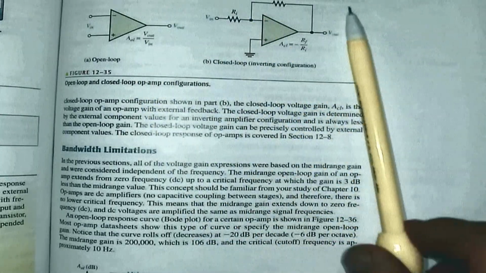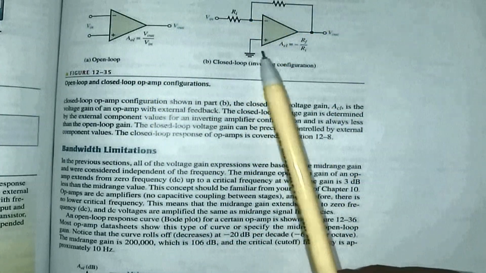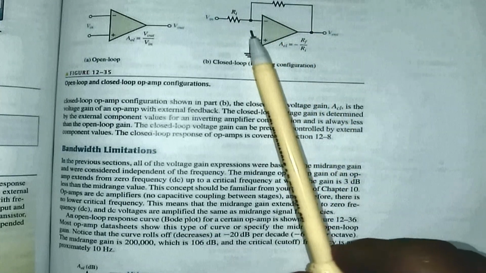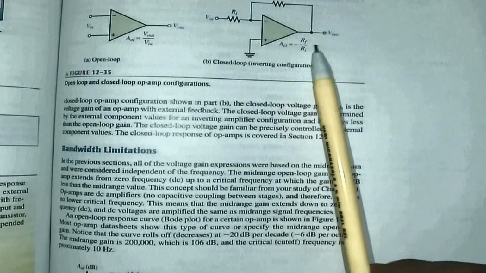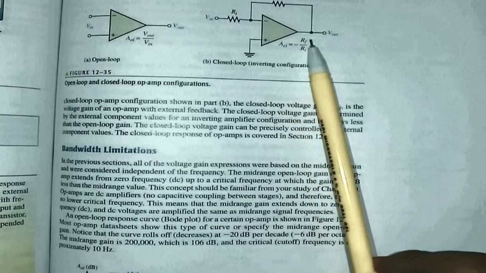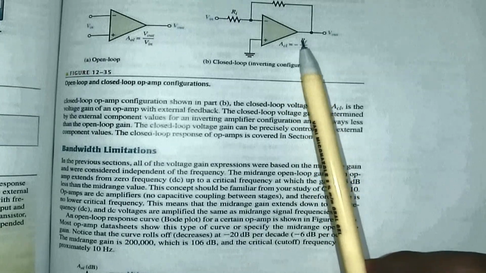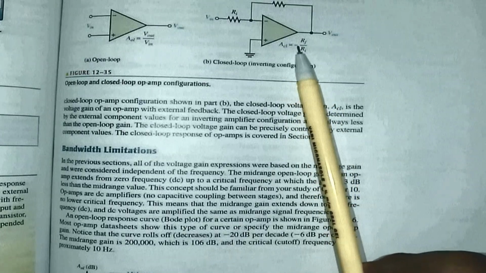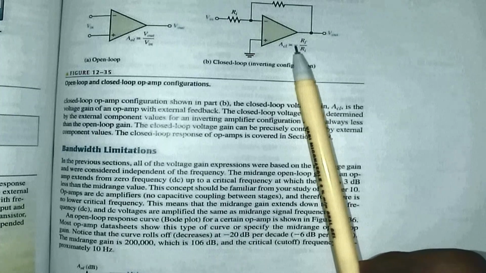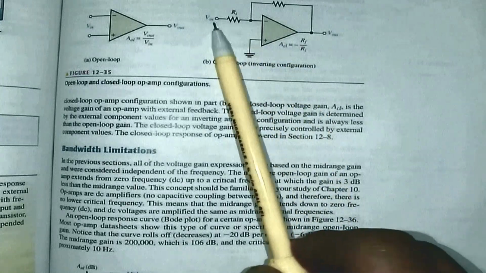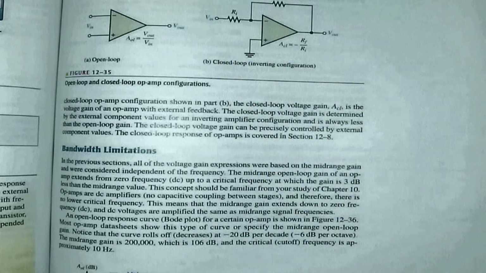Now when I apply negative feedback to the inverting amplifier, my closed loop gain is equal to minus RF over Rin. The minus sign just indicates again a 180 degrees phase shift between my input and my output.